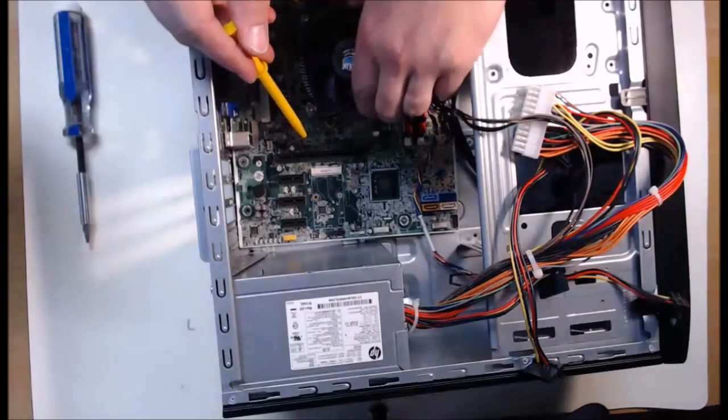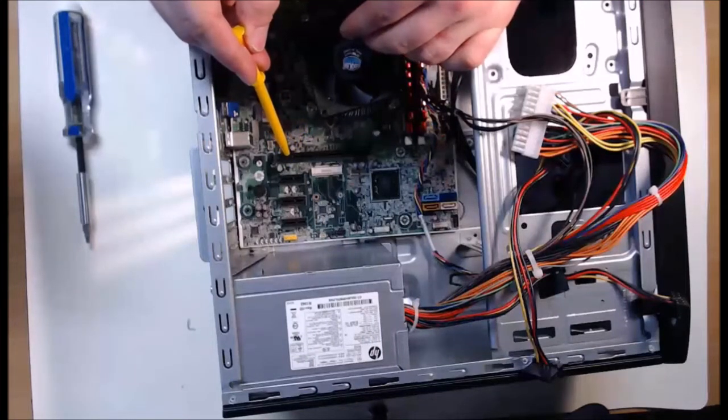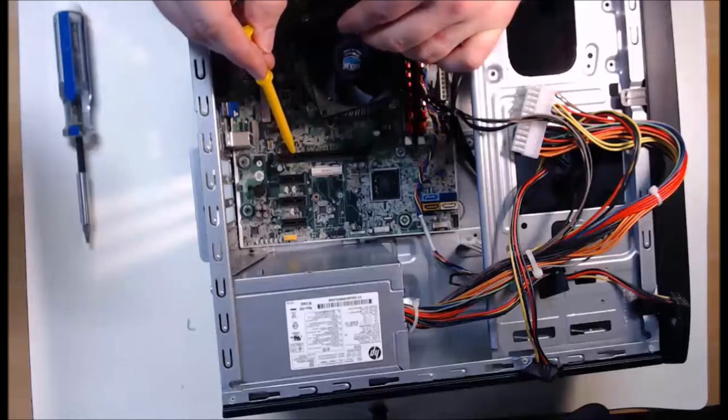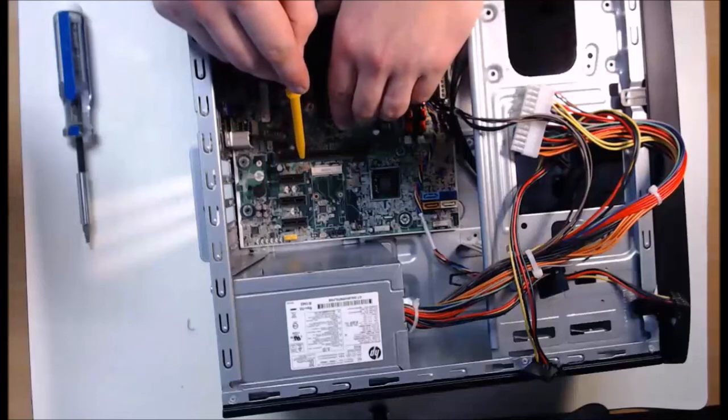If you choose to upgrade your CPU or heatsink in the future, some gaming and high-performance heatsinks actually require you to remove the motherboard and install a special plate to the back. Let's get started installing those screws.